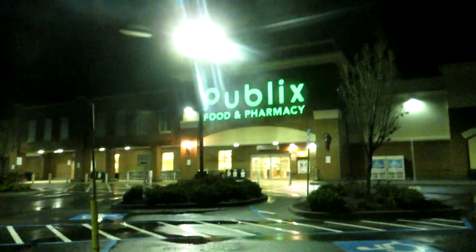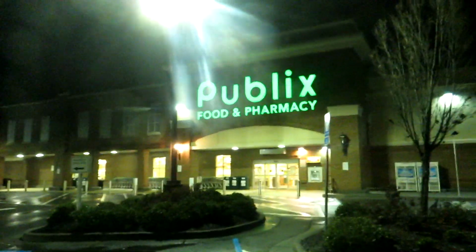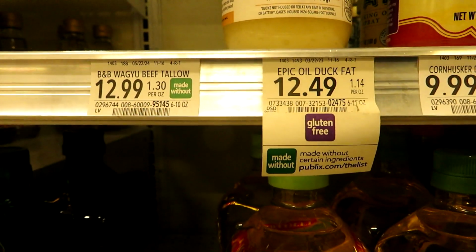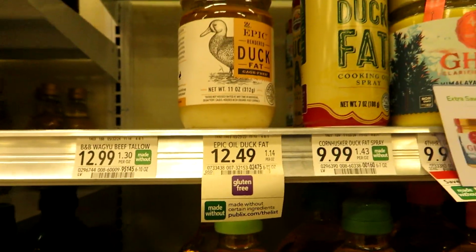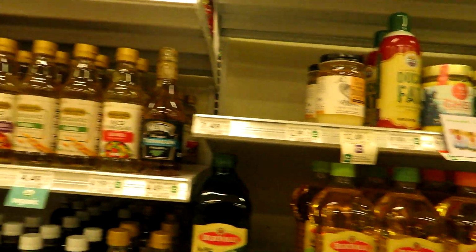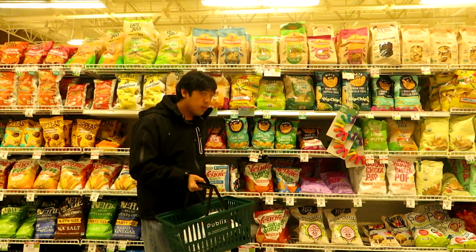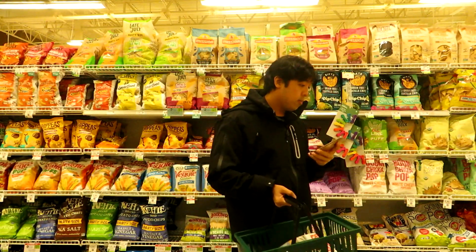Alright, we're at Publix. Gonna see if they have any beef tallow here. If not, I'm just gonna pick up some chips. Darn, they didn't have it. All they have is duck fat, ghee. Yeah, nothing that I really want. Alright, I guess I'll go to the chips then. Yeah, no beef tallow, but I did walk away with some ghee since it's $9.99. I think typically it's like $12.99 or something, so yeah, pretty good deal.